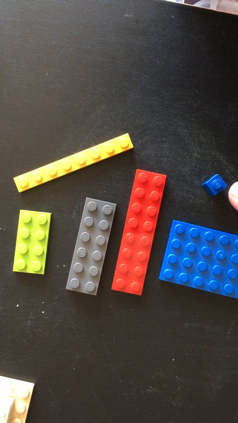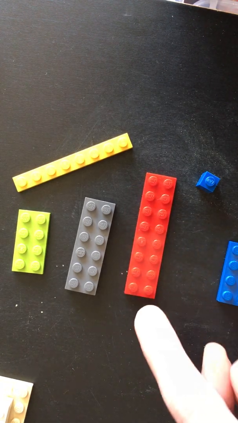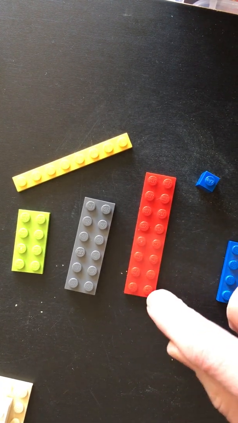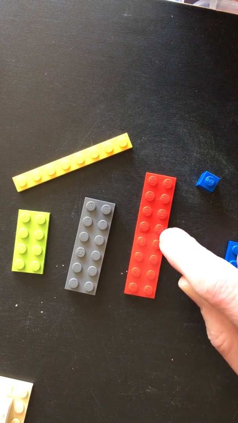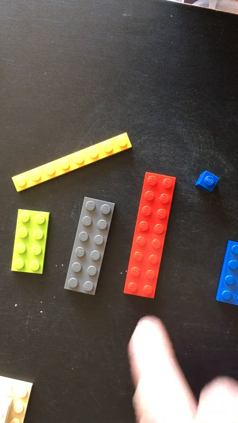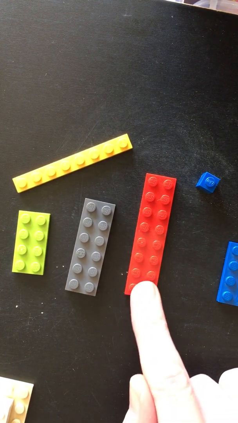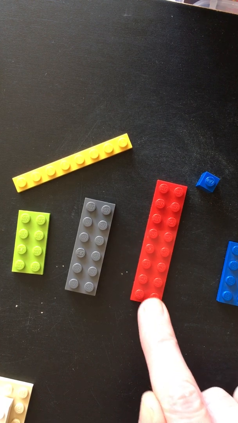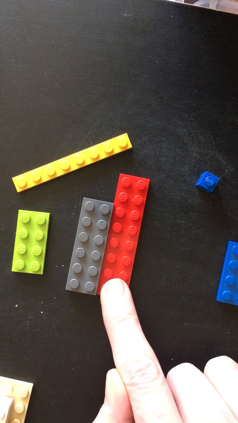This is an area of 1, right? Take a look at this one. Can you figure out what the area of this Lego would be? Okay, it's a little hard to count on this computer, I bet. 1, 2, 3, 4, 5, 6, 7, 8 rows. 8 rows of 2. So what would the area of that one be? 16, because 8 times 2 is 16. 16 square studs.